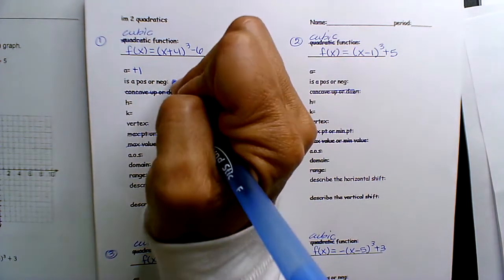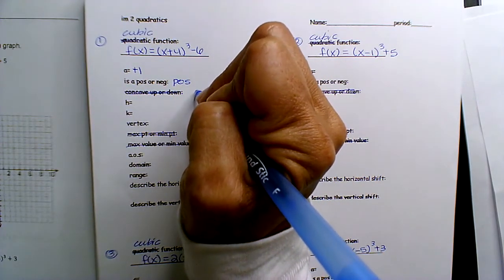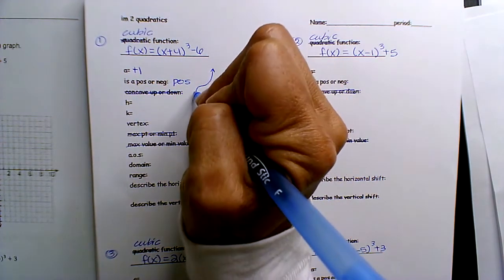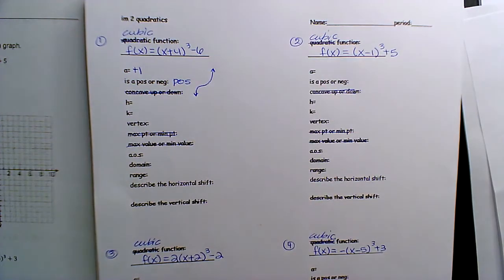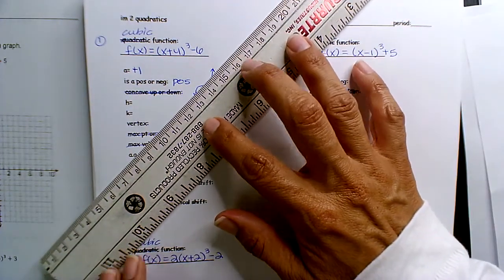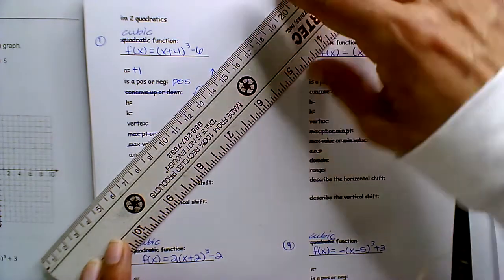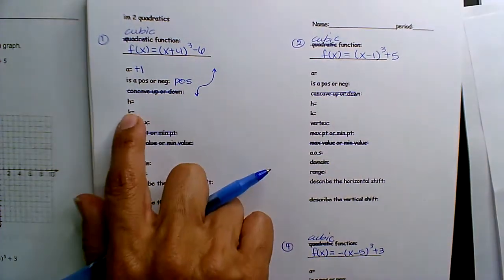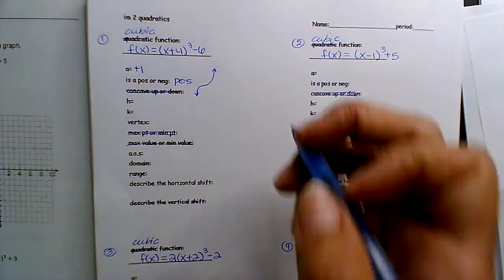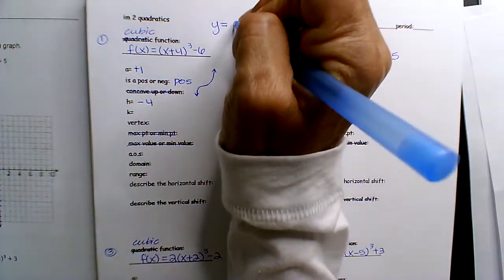Positive. All right, you're not going to do the concave up or down, but here I'm going to at least write positive so you get used to the fact that it's kind of increasing. Like if I was to put a ruler to it, if you think of linear, it's an increasing line. Okay. What's my h value? It's still -4. Yes, it is still opposite h. Follow k.